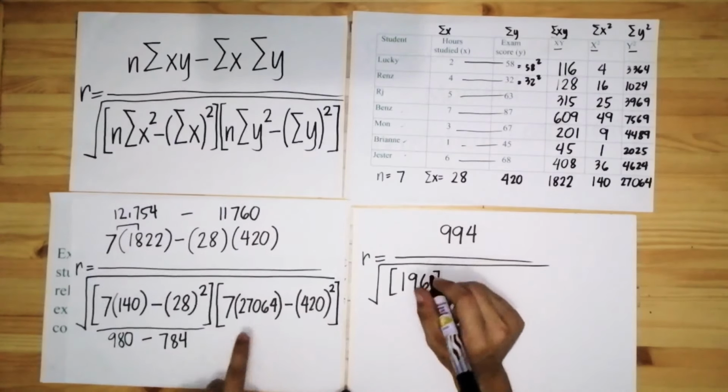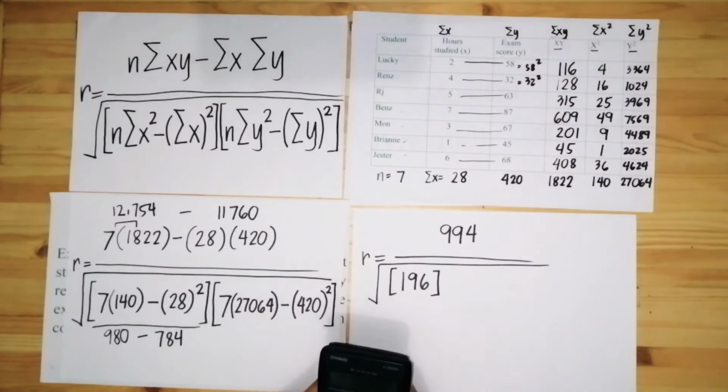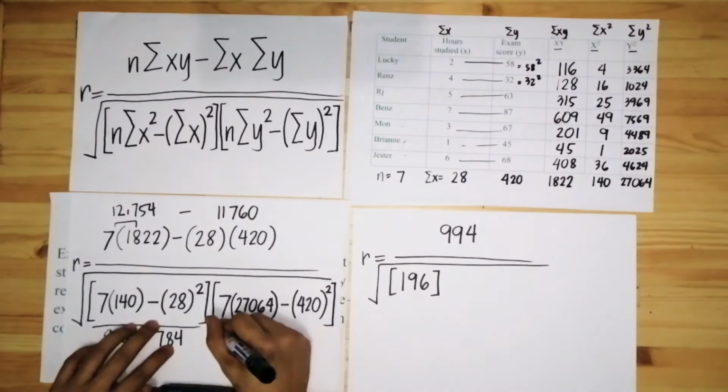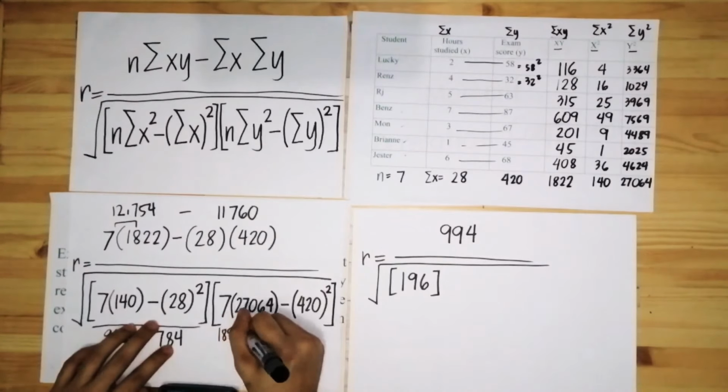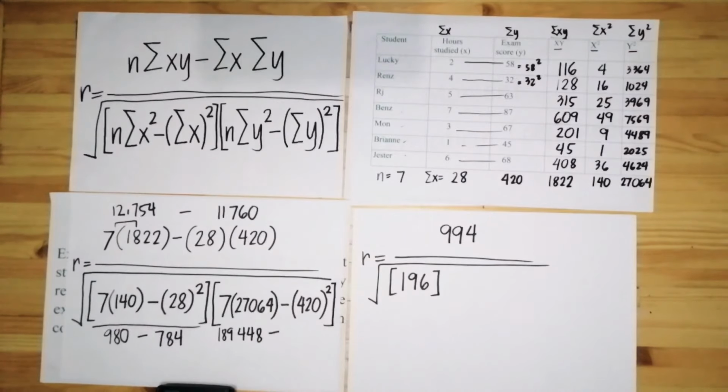Then sa pangalawang bracket naman, lagyan natin to 7 times 27064. That is equal to 189,448. Then minus 420 squared.